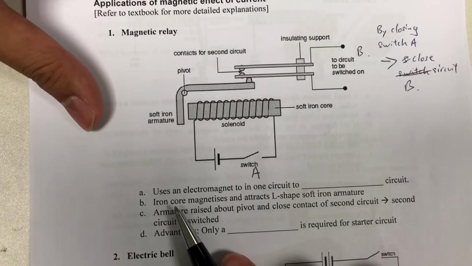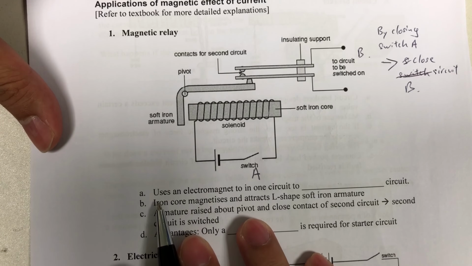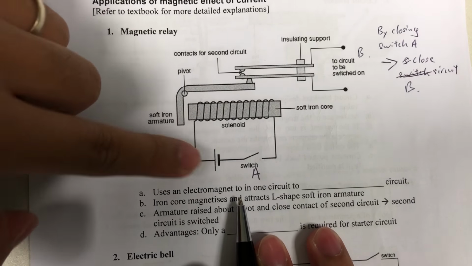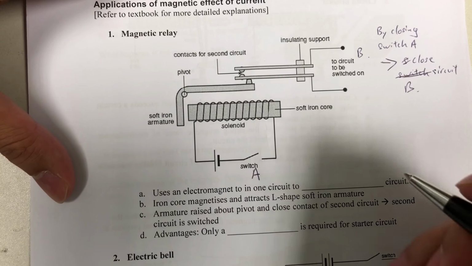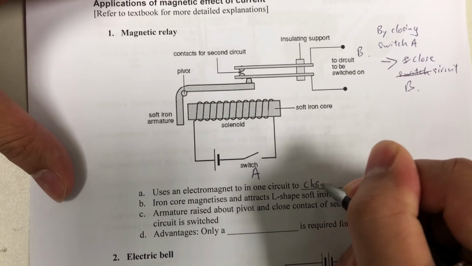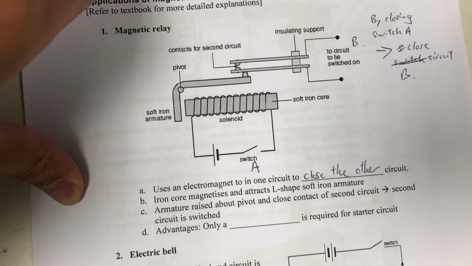Okay, so what does this do? This magnetic relay actually uses the electromagnet in one circuit to close the other circuit. So basically it's using one circuit to control the other circuit.